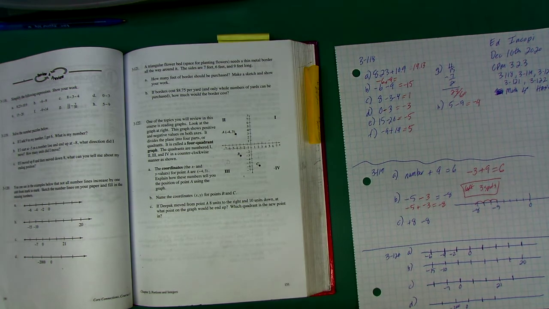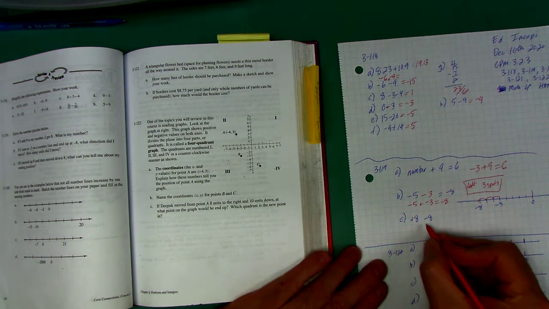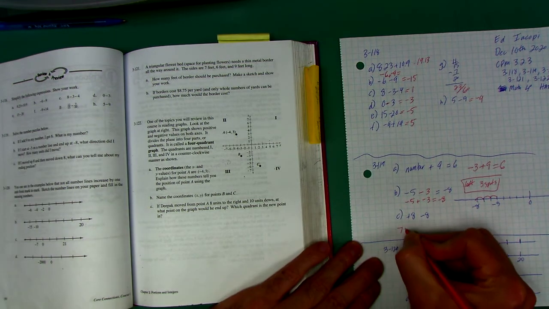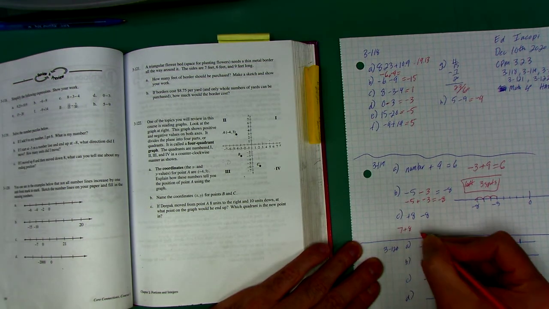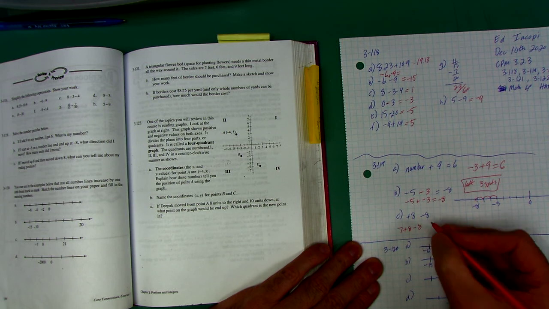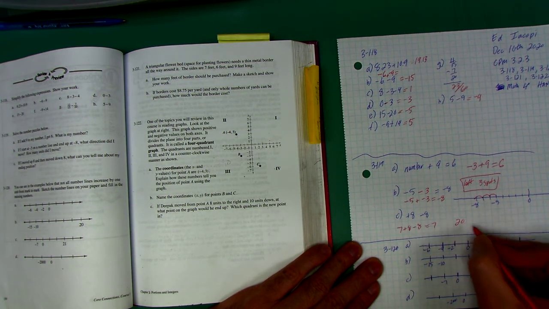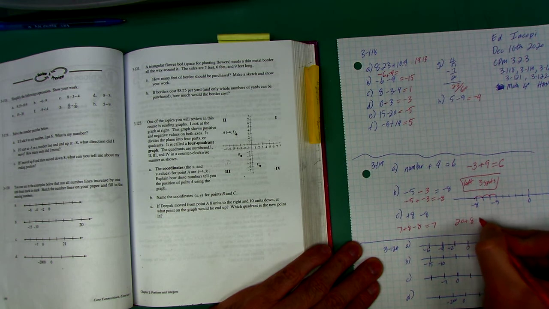Okay? This last one on C, if I move up 8 then down 8, what can you tell me about my position? Okay, well, let's say I started at 7. I started at 7, then I went up 8. That's up to 15. And then I subtract 8. 15 minus 8 is 7. Let's pretend like I started at 20. 20, and then I went up 8. That's 28. And then I subtracted 8. 28 minus 8, 20.